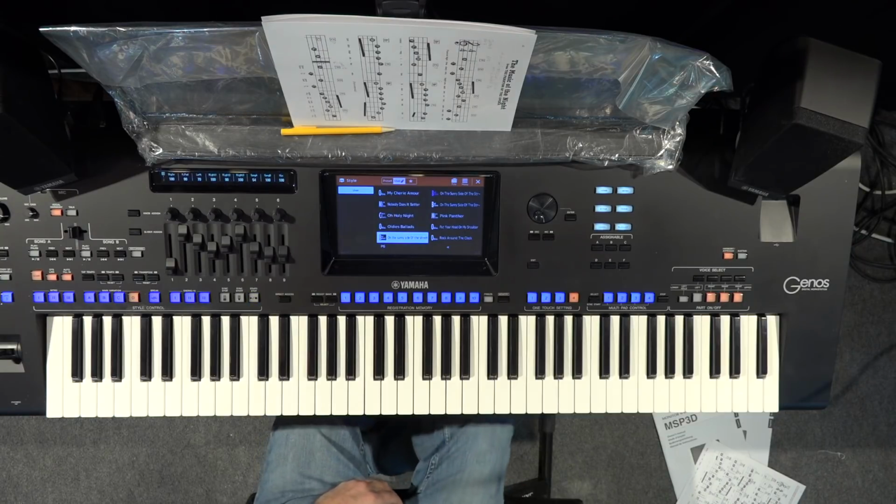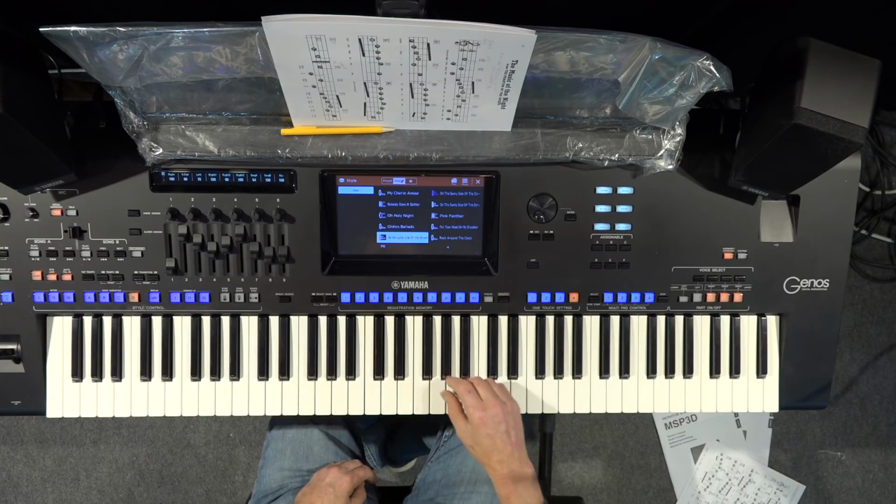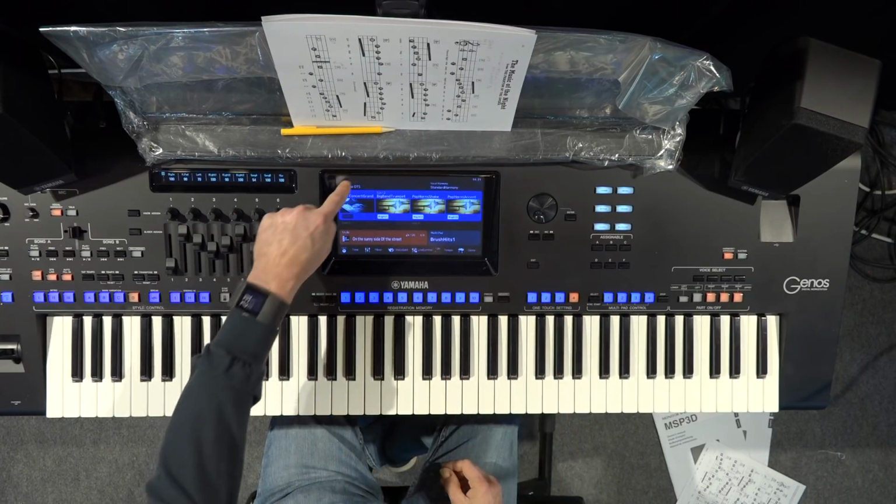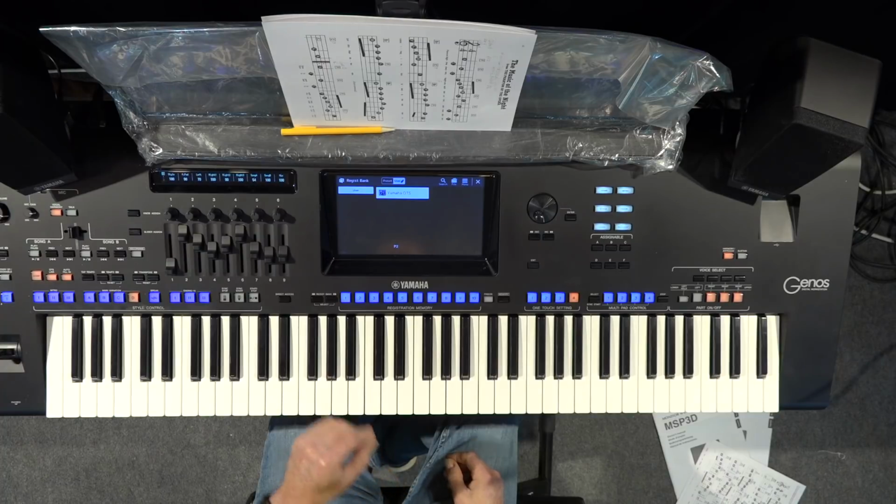There you go. So storing the Yamaha OTS, if we exit out, you can see I'm on Yamaha OTS there.